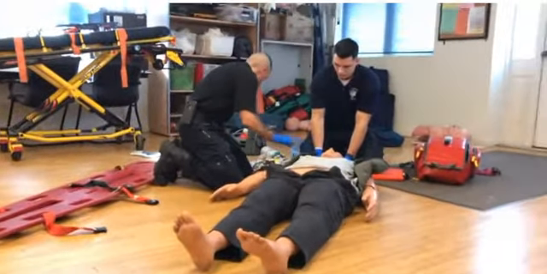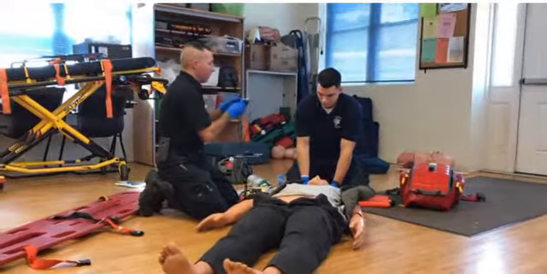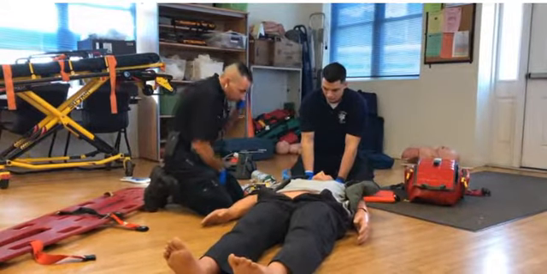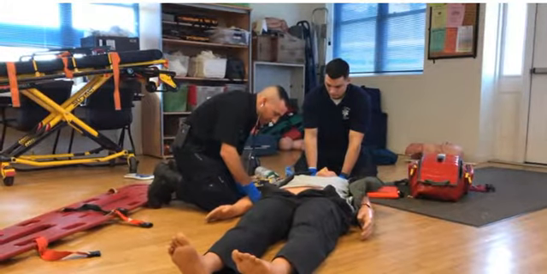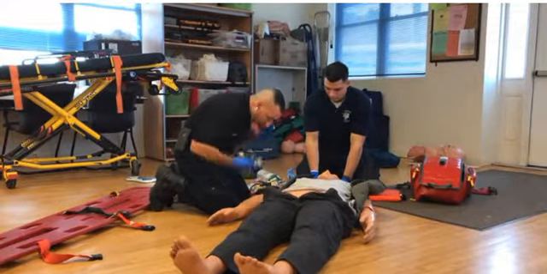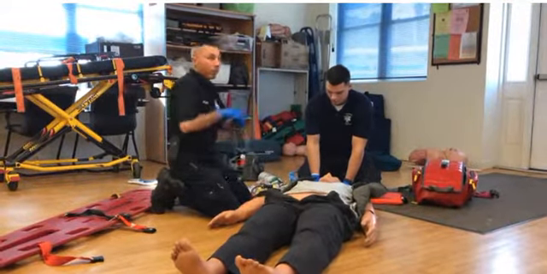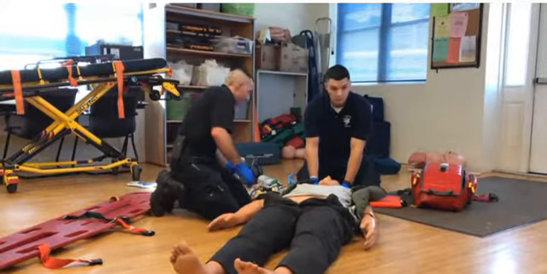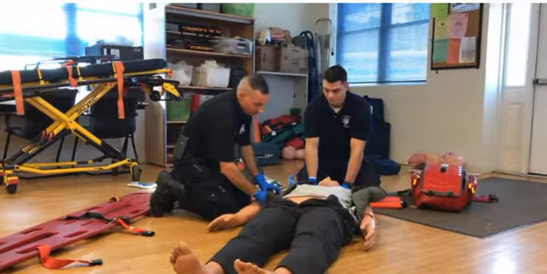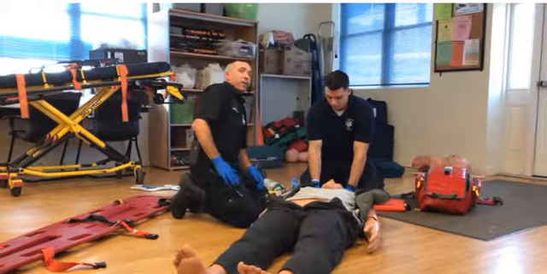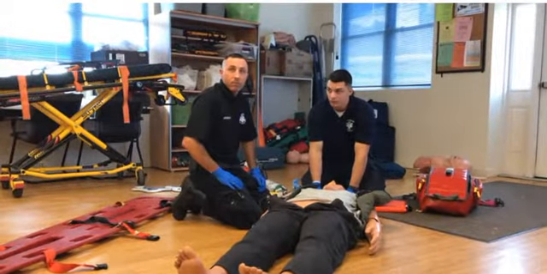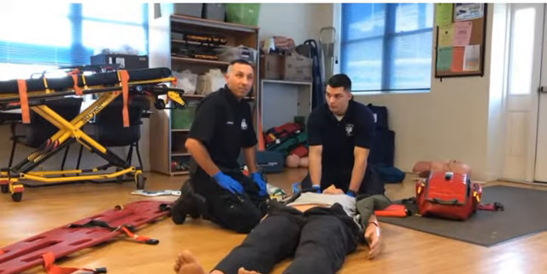Cuff on the arm. Once I demonstrate how to obtain a blood pressure, the proctor should give me my number. 146/80. Okay, noted. Leave that cuff on. I'm going to send my partner for a SAMPLE history, and now we're going to start our secondary trauma assessment.